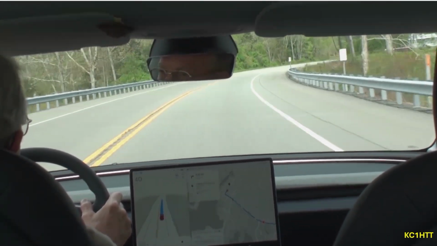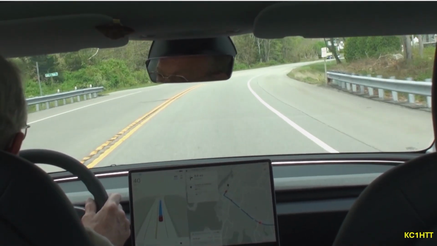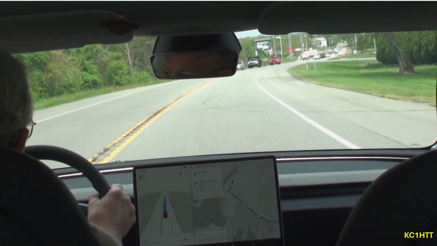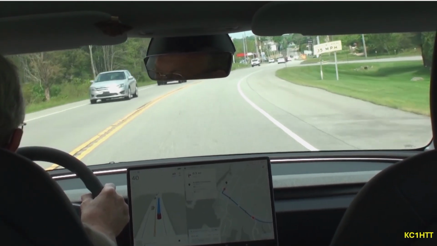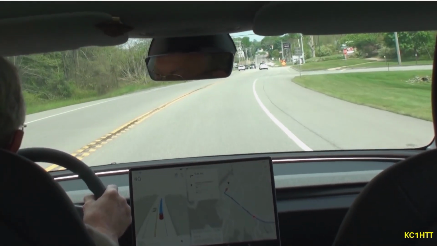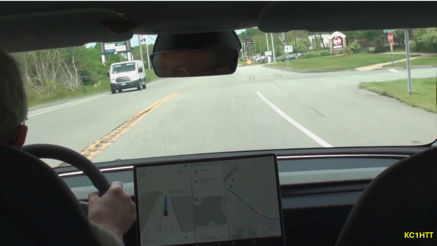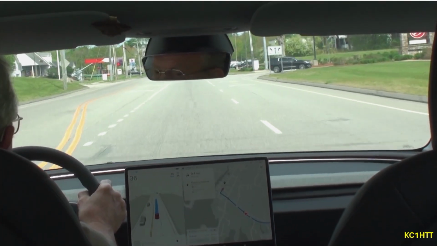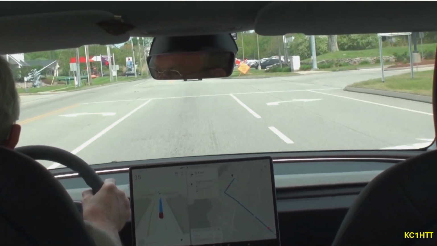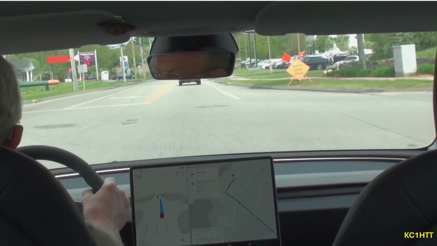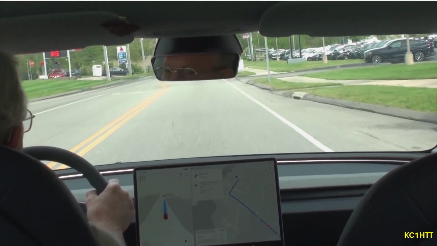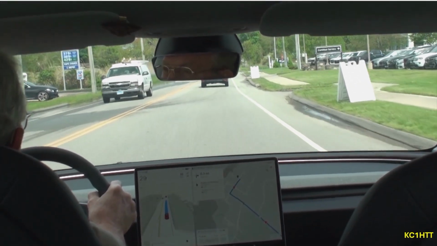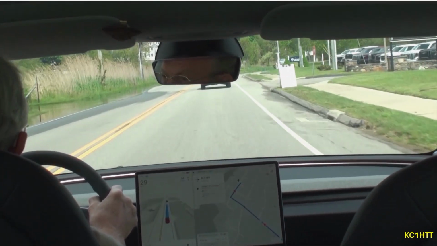Now it's slowed down to 40 miles an hour as we're approaching Mystic, a more heavily populated area. And there's a traffic light, and cars are entering on right turn on red. And the car is traveling at 35 miles an hour now. That's the speed limit here. You can see the sign. And it's approaching another traffic light at the top of a hill.